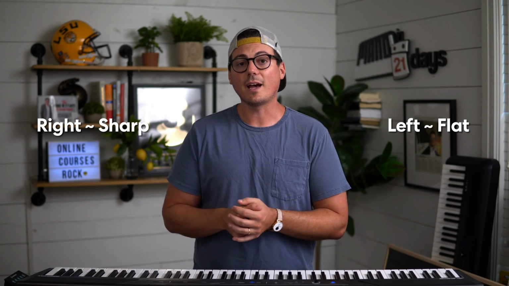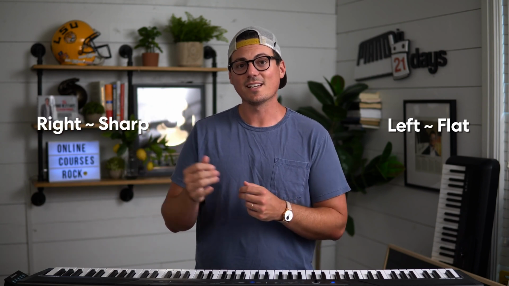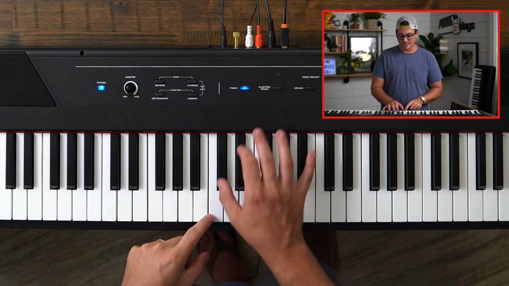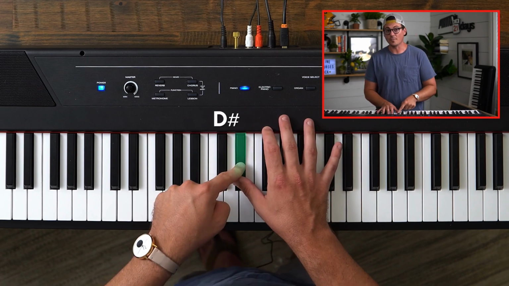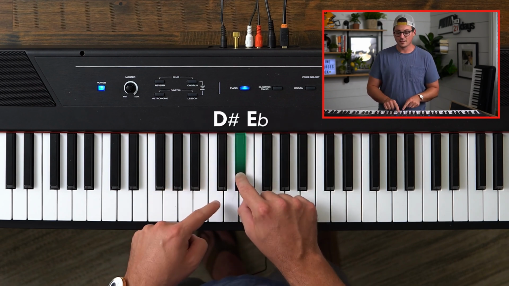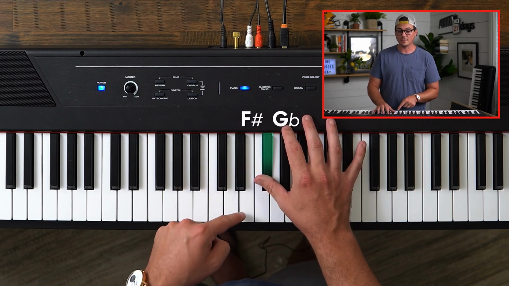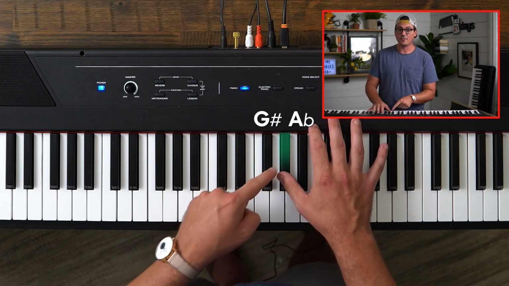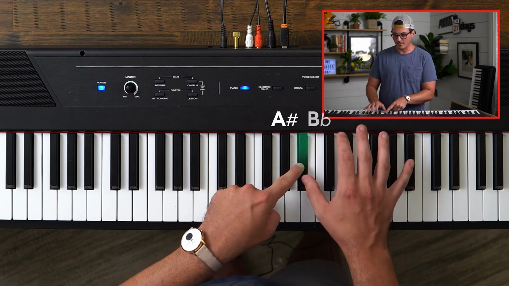The best way to remember that is right and sharp both have 5 letters in those words, and left and flat both have 4 letters in those words. So C sharp, D flat, then we go on. This one is D sharp, and it's also E flat. Here we go, F sharp, G flat. This is G sharp, and it's A flat, and A sharp, and also B flat.